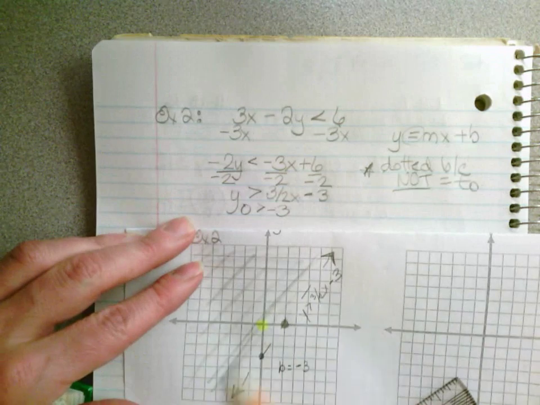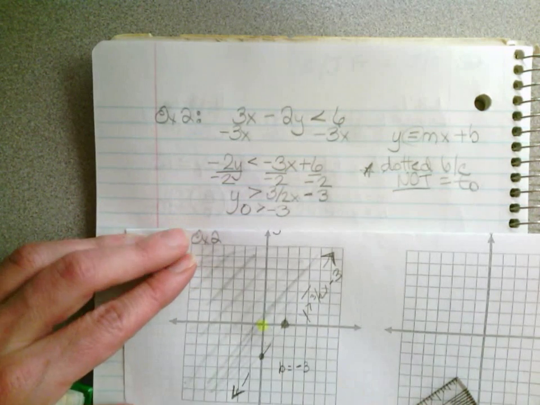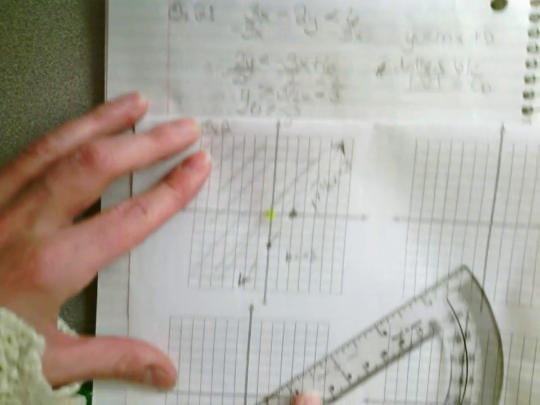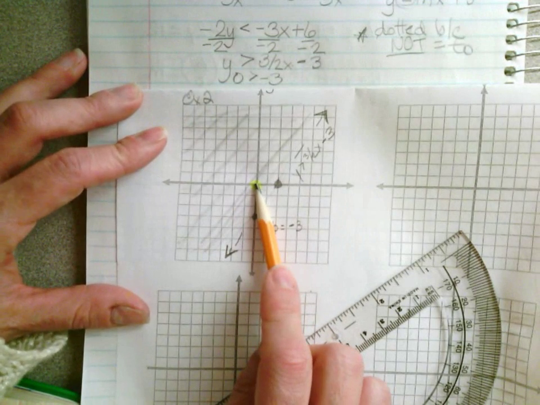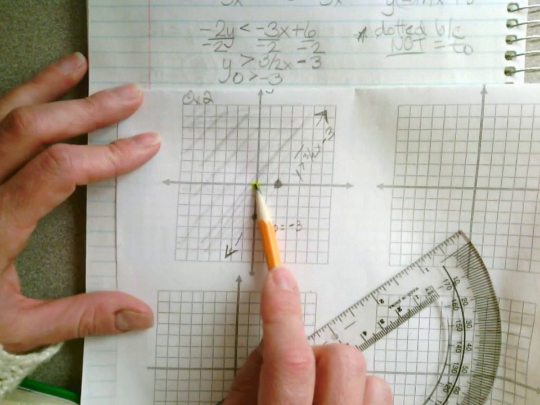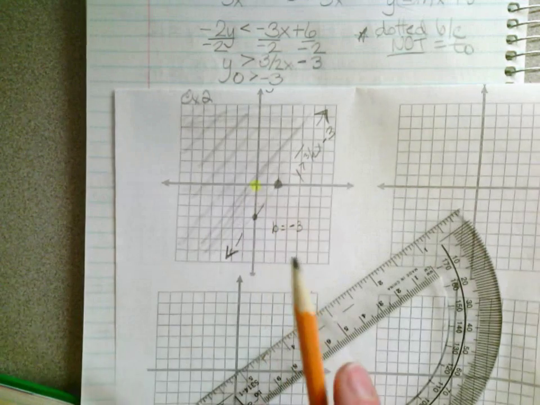And there's your shading. We tested 0, 0. Because 0, 0 was true, we shaded the plane that included 0, 0.